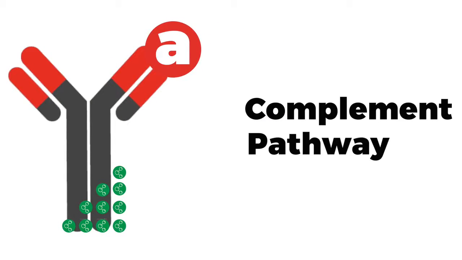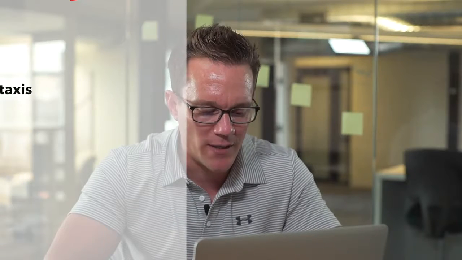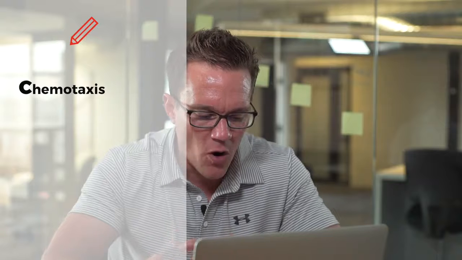Now, a real simple thing to remember about complement pathway, guys, and you can find this in your textbook, is there's a paragraph there, but the mnemonic I just made up is COPD, okay? COPD, to remind you of 4 different things that happen when complement pathway is activated. The first one is going to be chemotaxis. So it's going to basically draw other cells to that location.